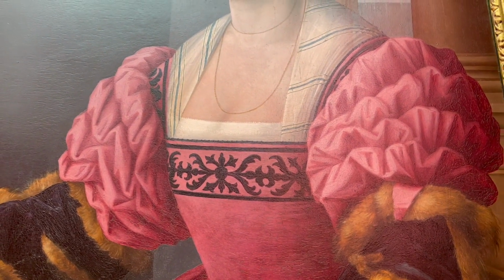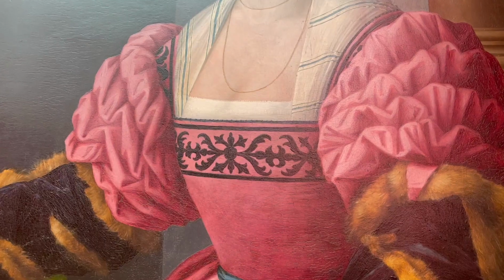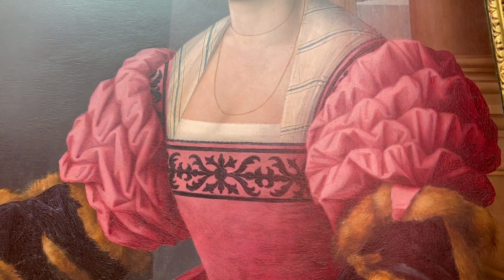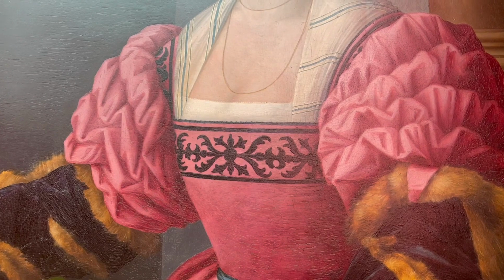It could be a pattern, like these folds in the sleeves that are so evenly created.